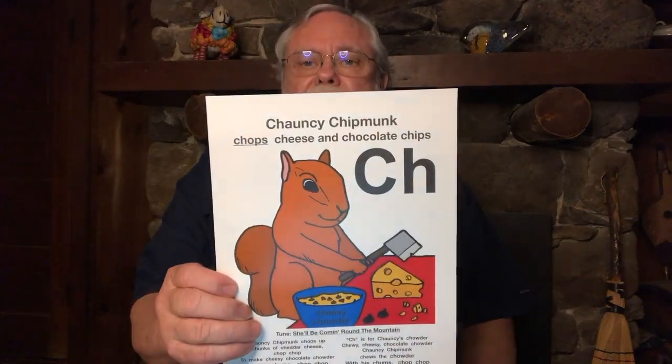So whenever you see our picture of Chauncy Chipmunk, or you see his two letters together, CH, think about how Chauncy Chipmunk chopped up those chunks of cheddar cheese and chestnuts and chocolate chips and cherries, and take out an axe, pretend to hold it in both hands like this, come across your center line of your body, and go ch for chopping.